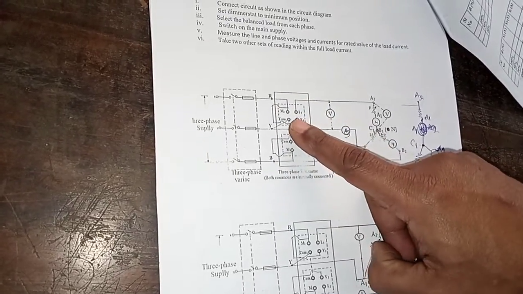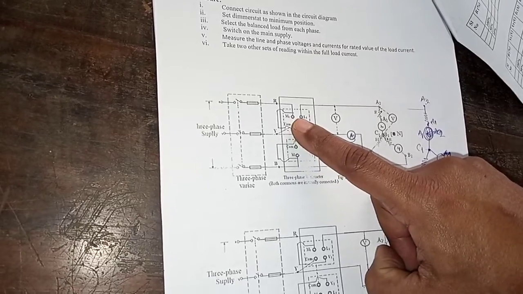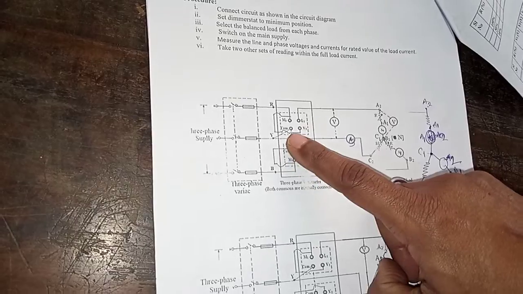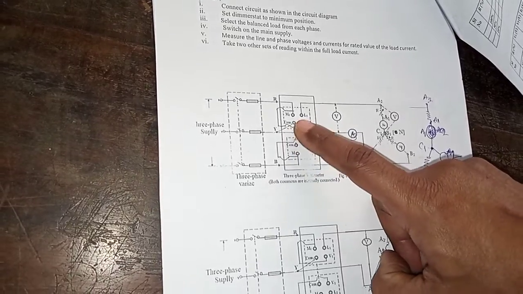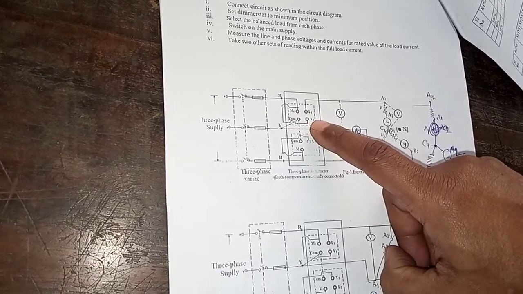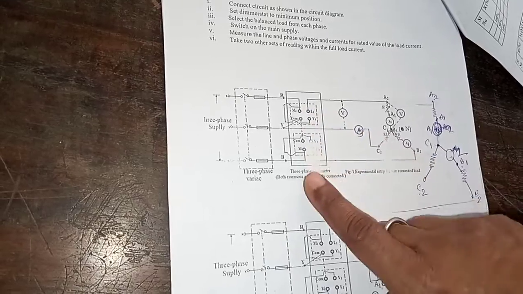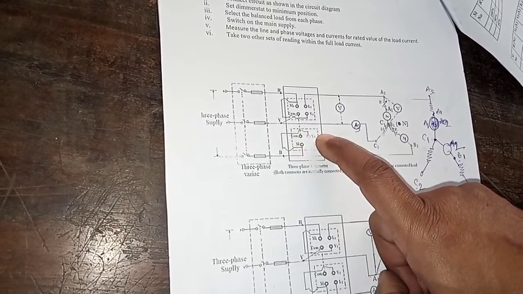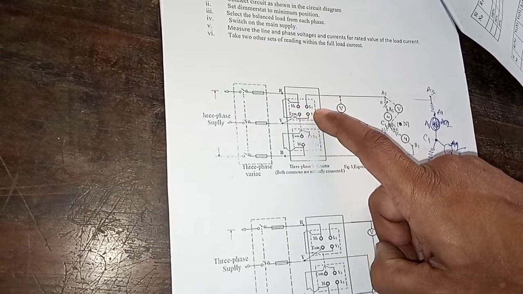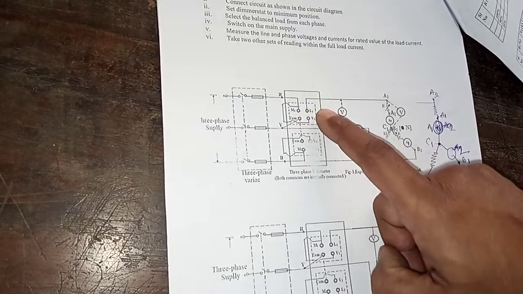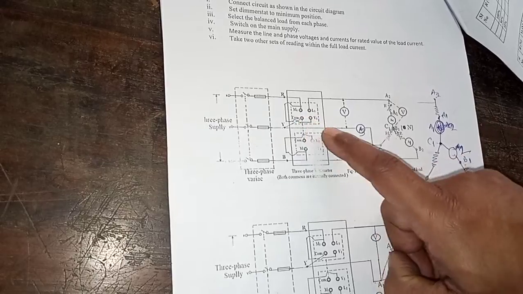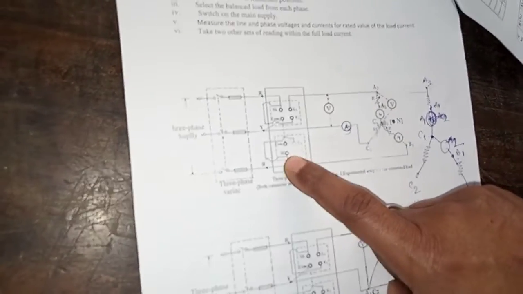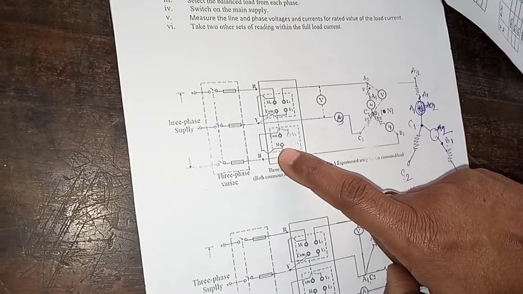In a single-phase wattmeter we are aware of the terminals M, L, common and V. Here also M, L, common and V are there for one phase, and for the other phase similarly. M is the main terminal, L is the line terminal, common is the common terminal and V is the voltage terminal.